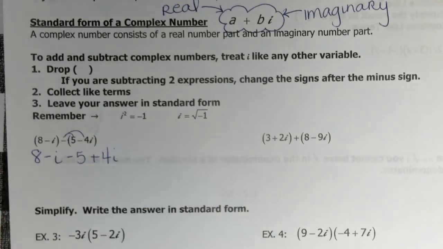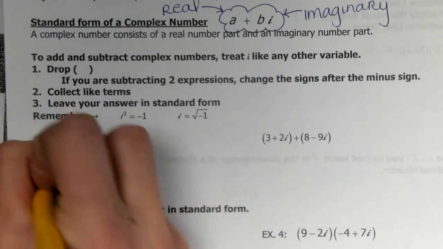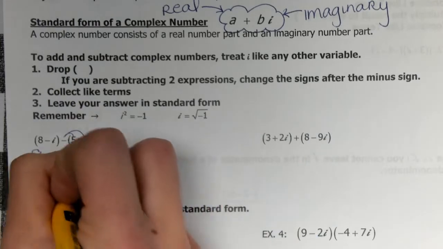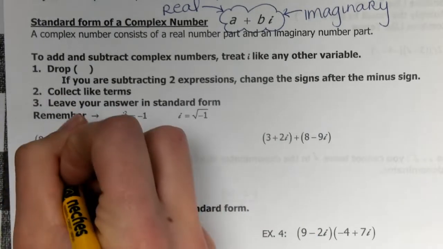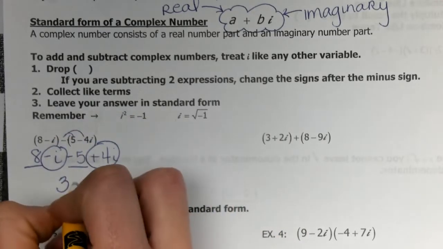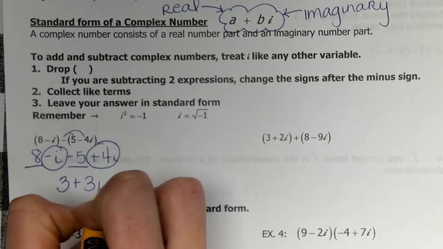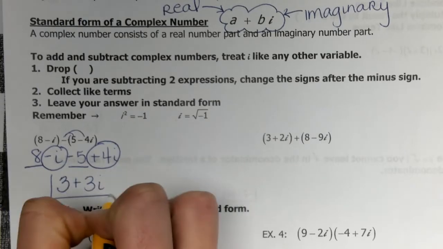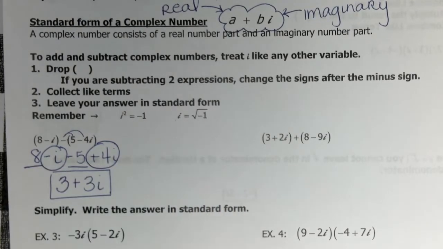You have to be careful when you're subtracting. From there you combine like terms. I've got 8 minus 5, which gives me 3, and then negative i plus 4i is going to give me 3i. So 3 plus 3i is my answer.